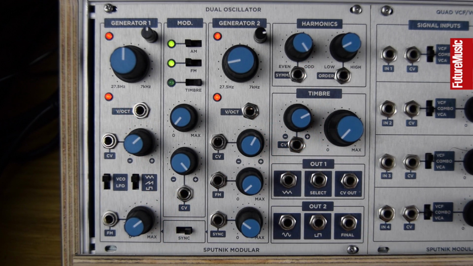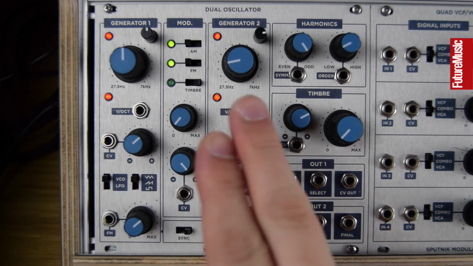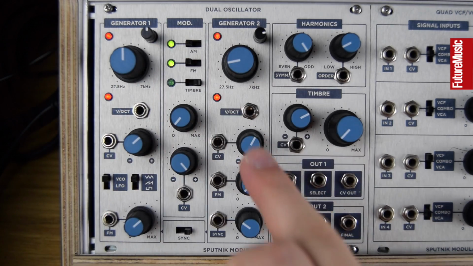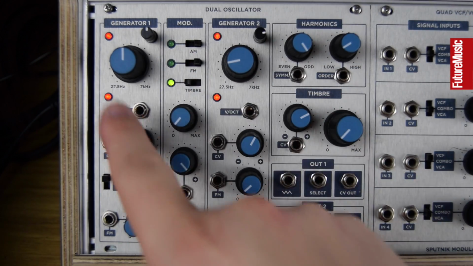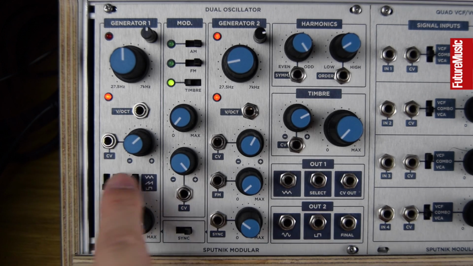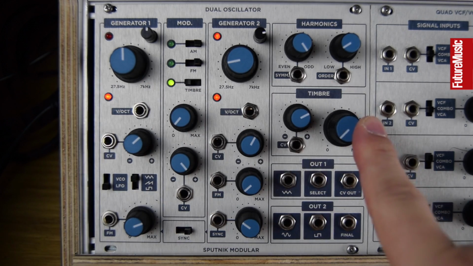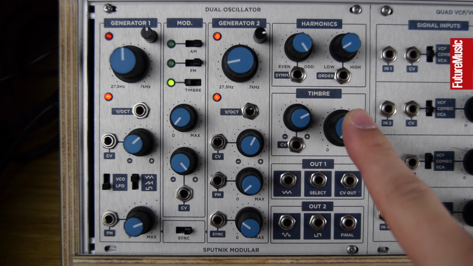So let's start our West Coast influenced trip with Sputnik Modular with the dual oscillator. We've got two generators. The first modulates the second through this modulation bus, and we can switch in things like AM, amplitude modulation, FM, frequency modulation, and audio or LFO rate of the timbre controls, which is a wave folder.